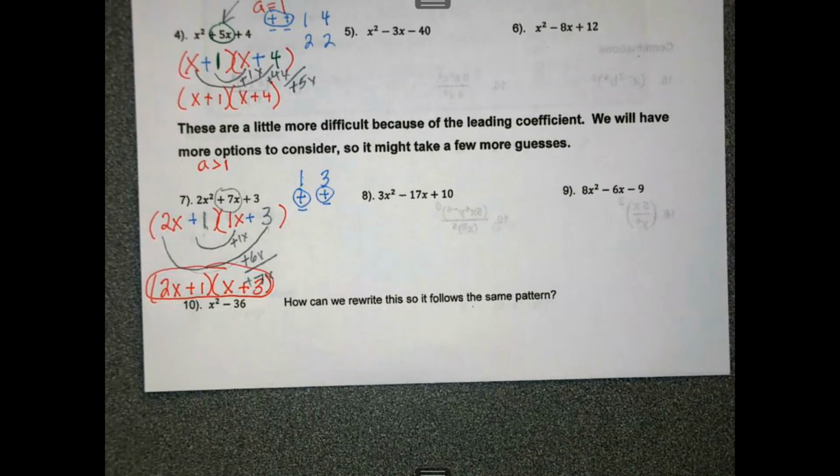This is going to take practice. For 99% of you, this is going to take some time to get used to, right? It's not like it's going to come like this.